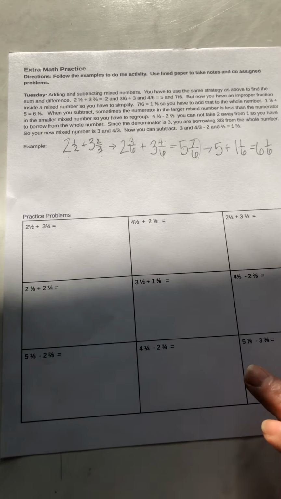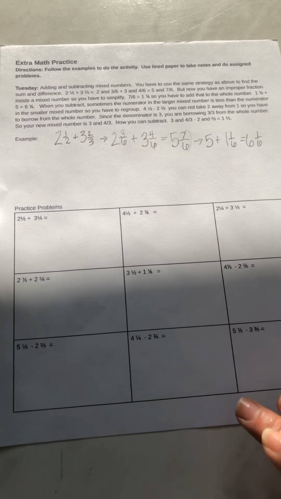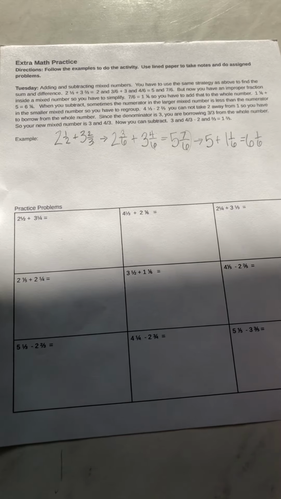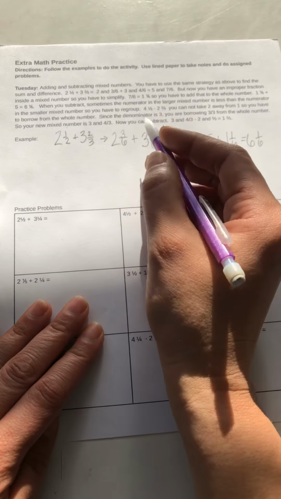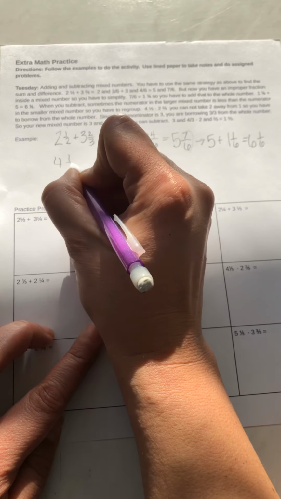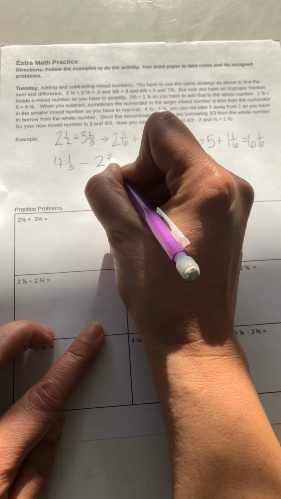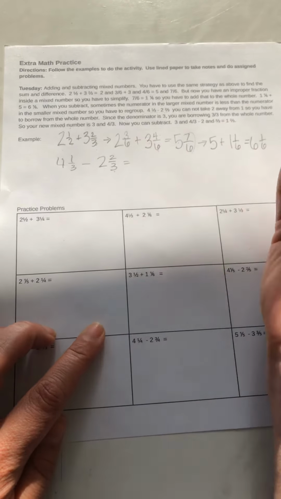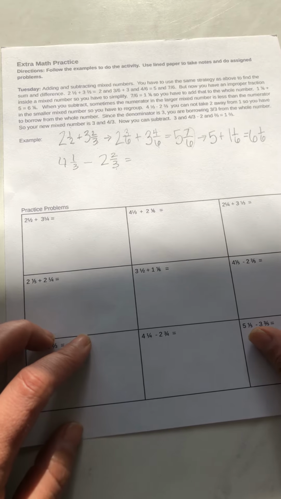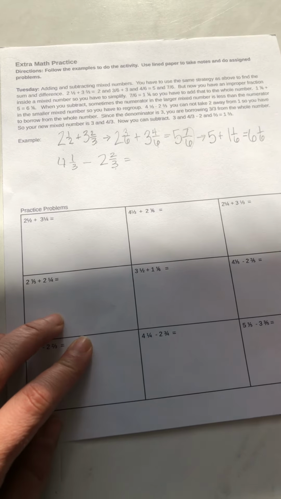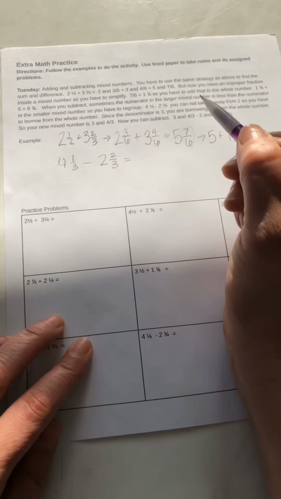Now, to subtract mixed numbers, it can be a little tricky if the fraction in the number that you're subtracting has a numerator that is greater than the numerator in the number that you're subtracting from. So for example, let's use this one. We have 4 1/3 minus 2 2/3. They have the same denominator, so we don't need to worry about finding common denominators or equivalent fractions because they're fine. So what you're going to start with is the numerators in the fraction part.